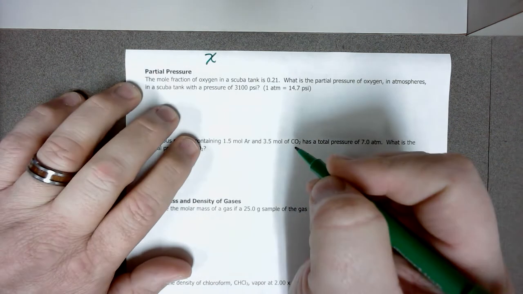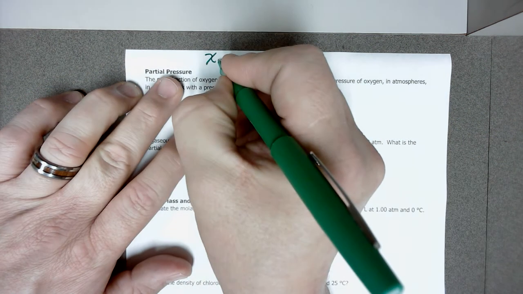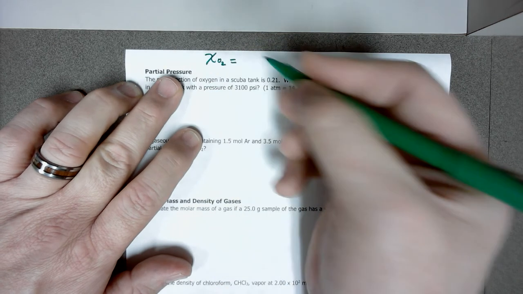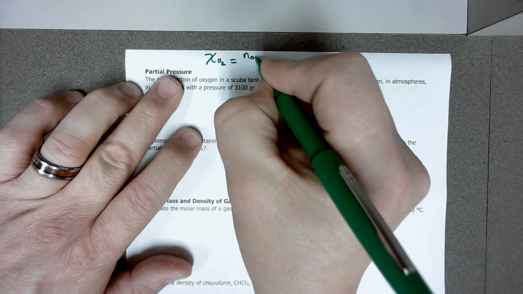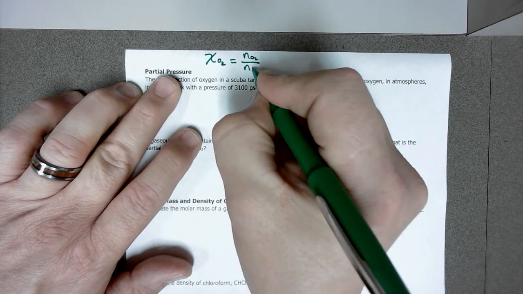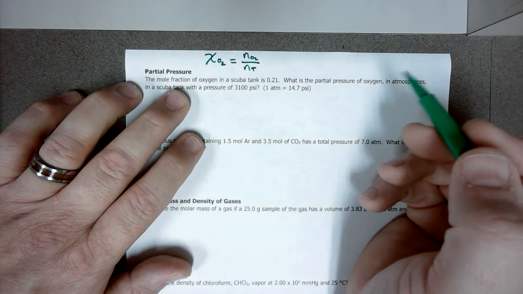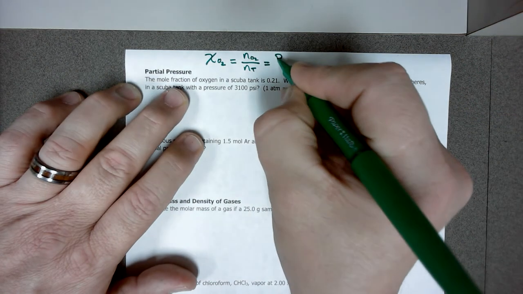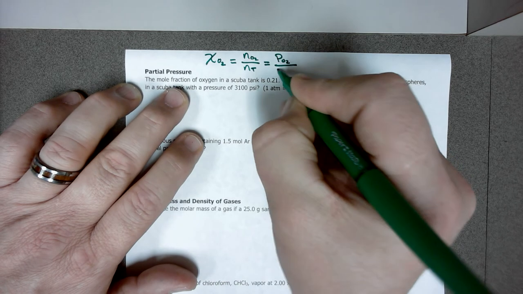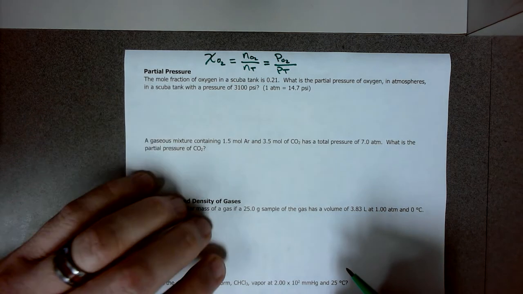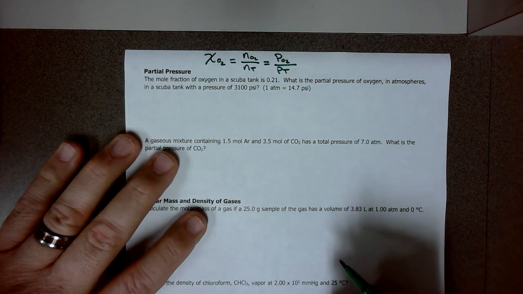Let's look at O2, just because that's what we breathe. Mole fraction is equal to the number of moles of that oxygen gas, or the gas we look at, divided by the moles of the total gases. This also equals the partial pressure of the oxygen gas over the pressure of the total system. So that's an equation we're going to really look at and use right now.